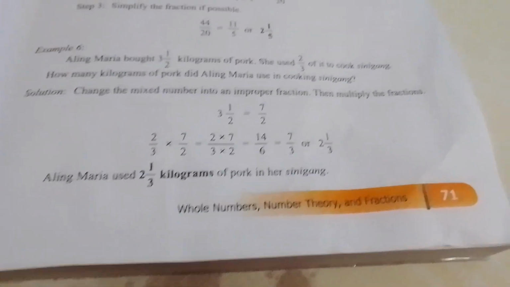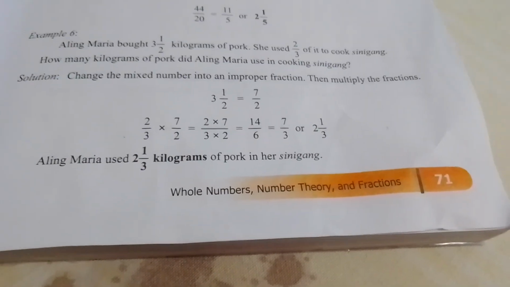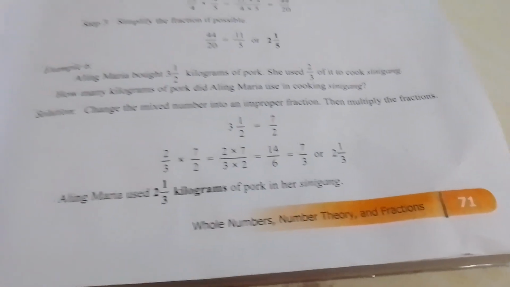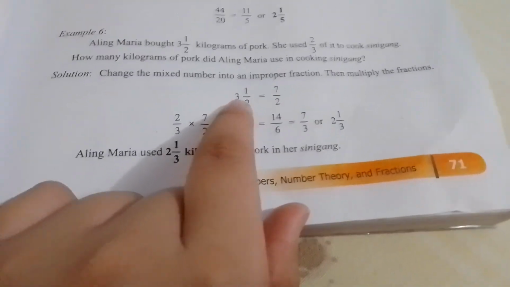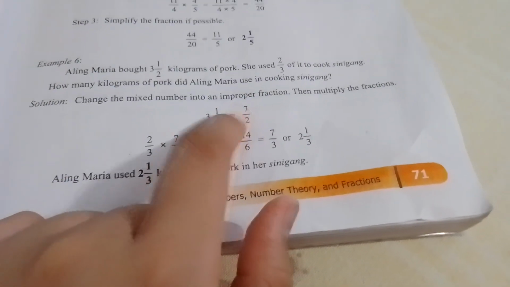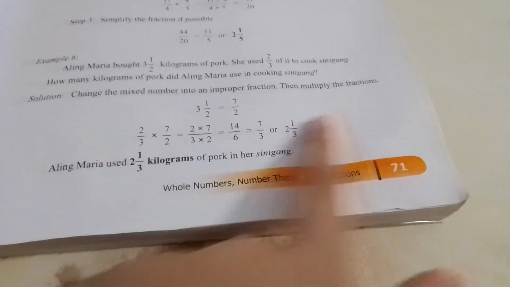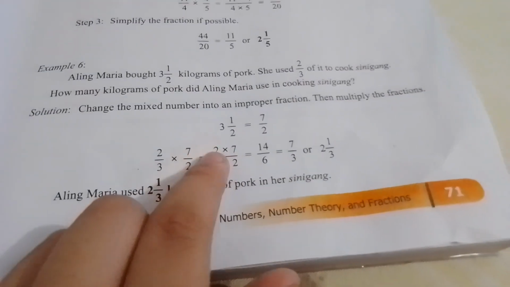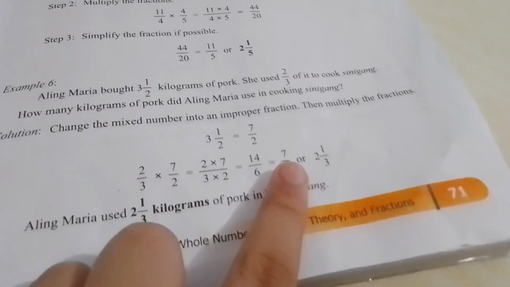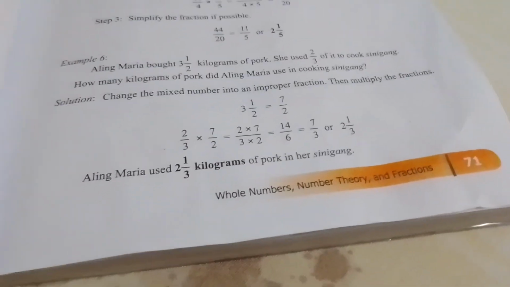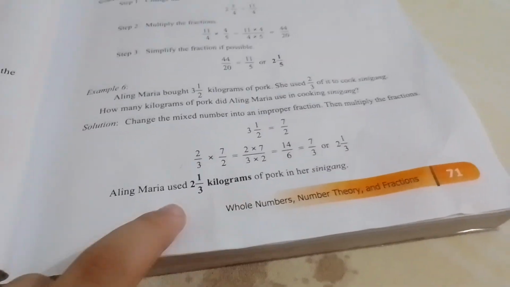Change the mixed number into an improper fraction, then multiply the fractions. Here it is. 2 times 3 is 6. 6 plus 1 is 7. It's 7/2. So we need to multiply. 2 times 7 is 14. 3 times 2 is 6. Now we need to simplify. Then you get the right answer, 2 and 1/3. So Aling Maria used 2 1/3 kilograms of pork in her sinigang.